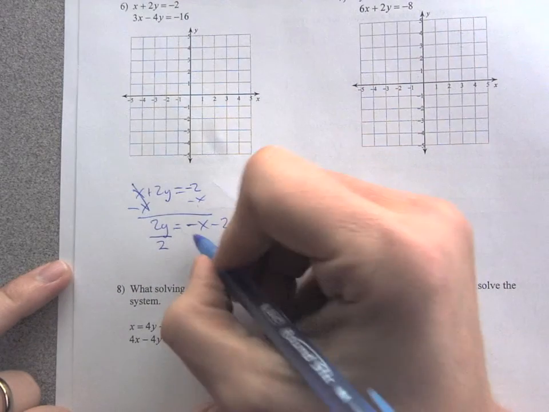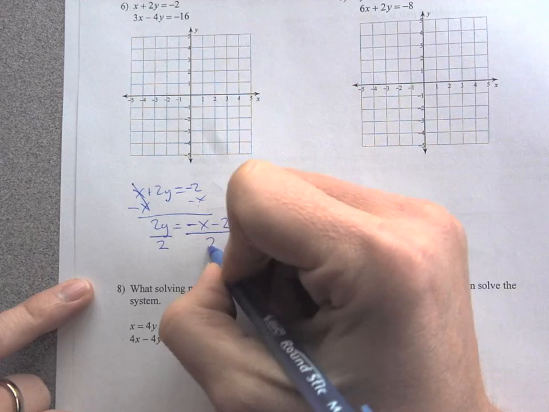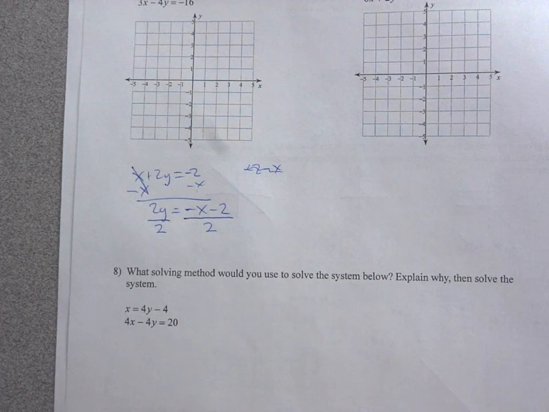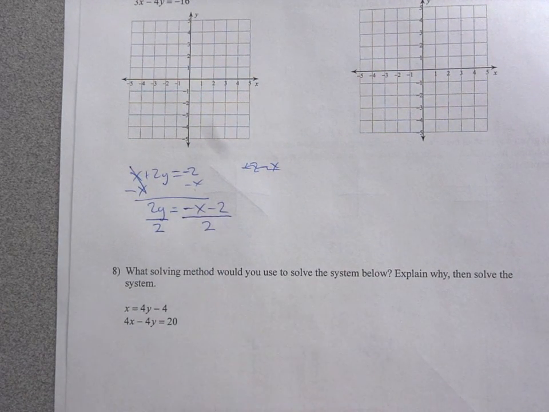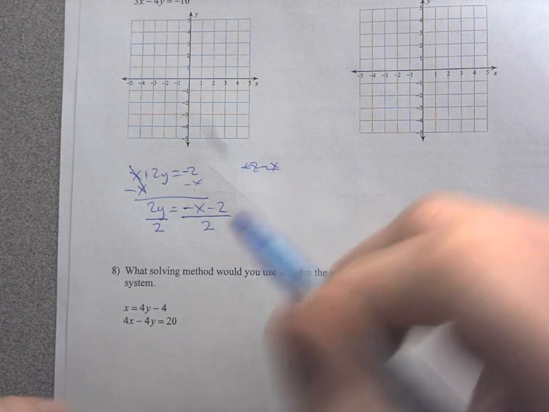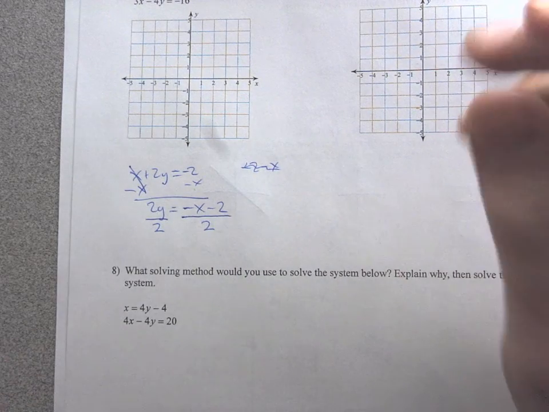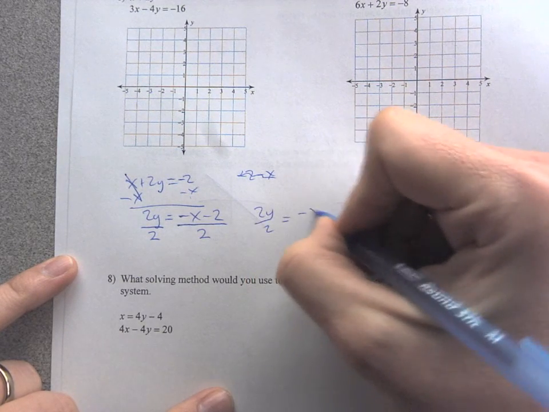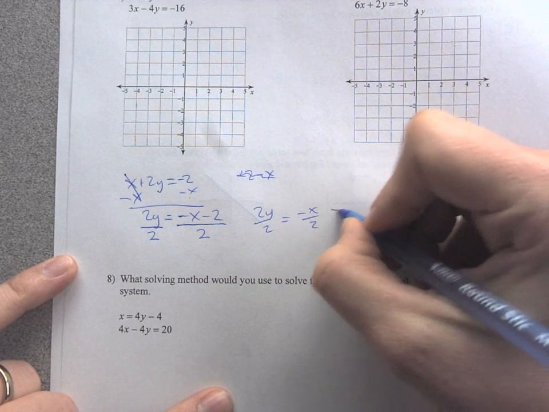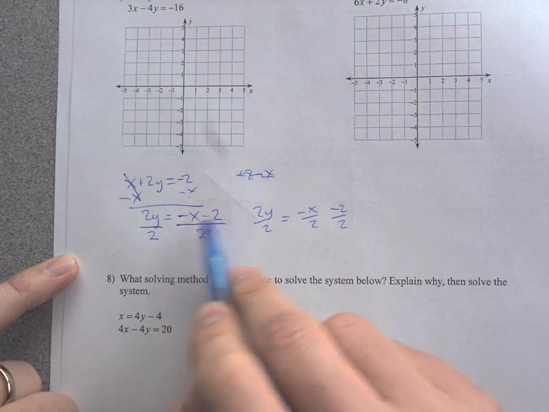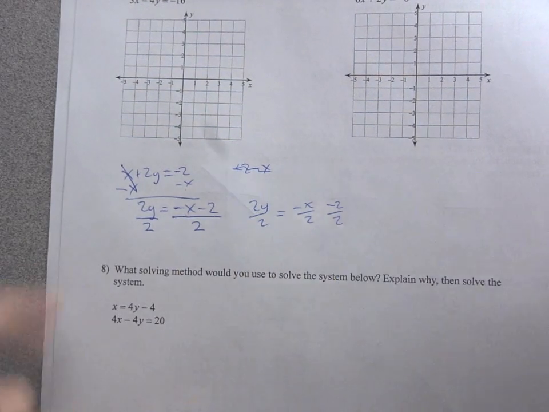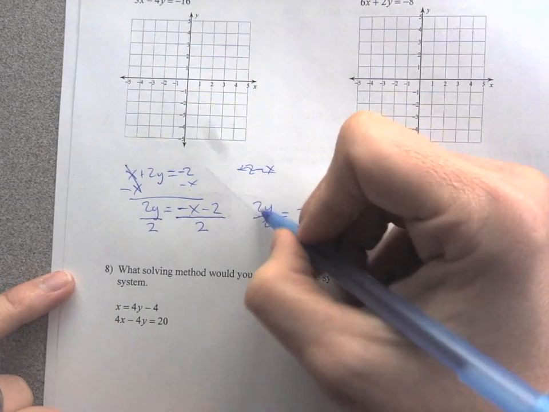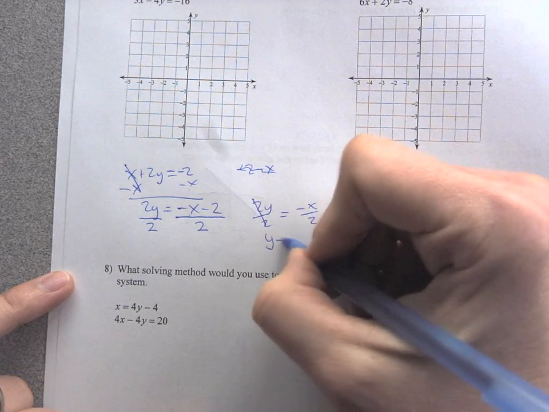Now when you do that, you have to actually divide each piece individually. Since these are two separate terms, each one needs to get divided by 2. So it's almost like a distribution kind of thing. So you got 2y over 2, you got negative x over 2, and then you have negative 2 over 2. So both terms of that expression are going to get divided by 2. So here the 2's cancel, we get y, which is what we wanted.